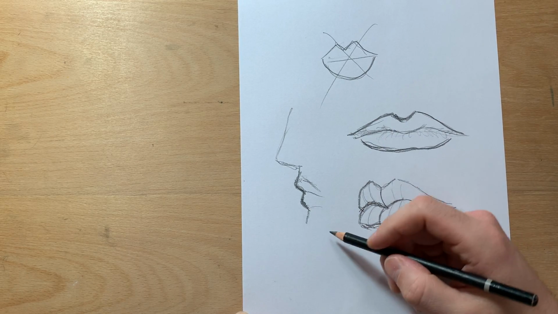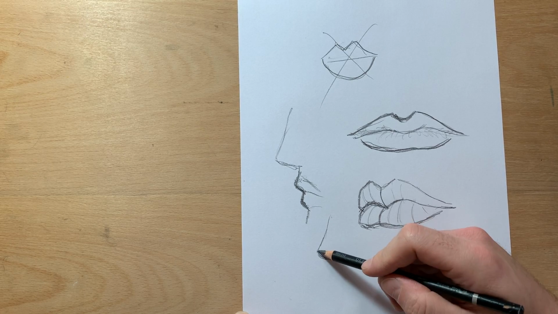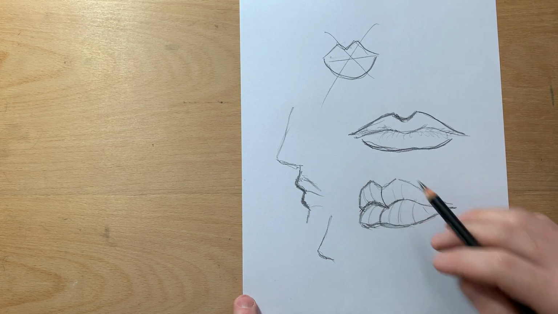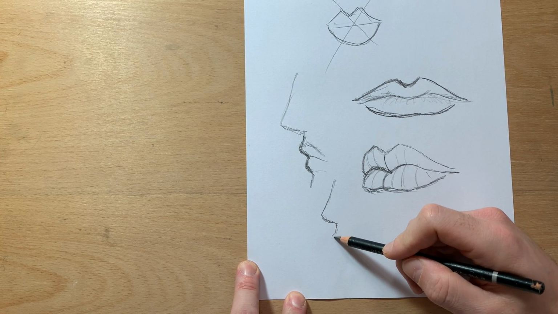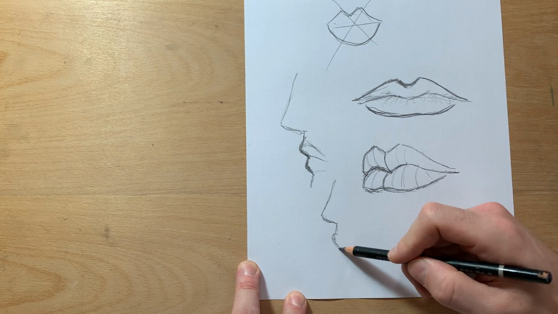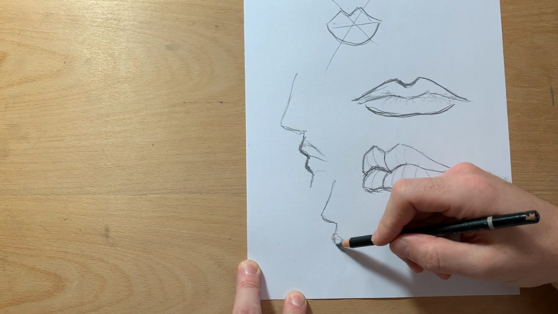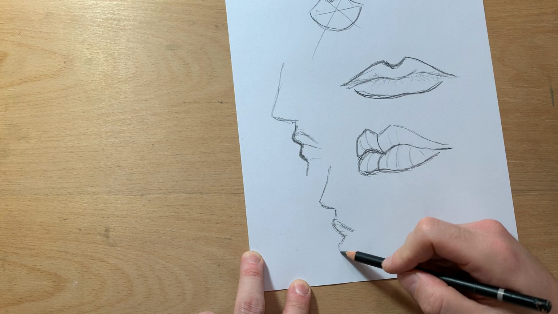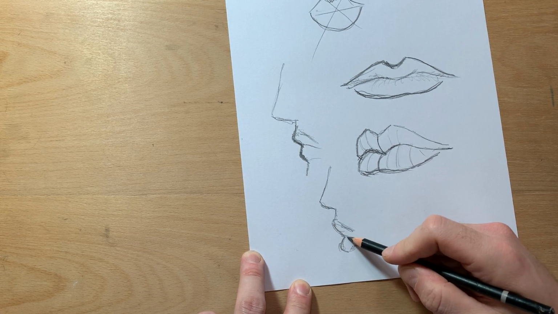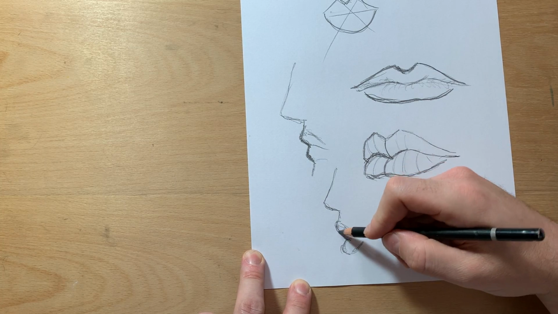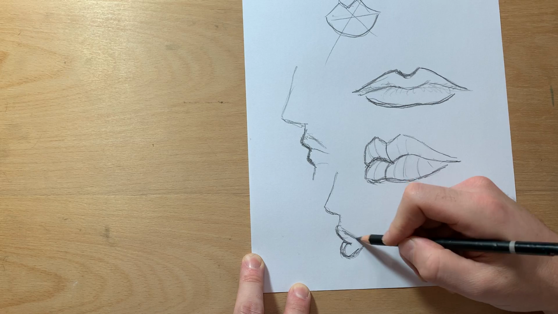And there are artists who like to really differentiate between male lips and female lips by exaggerating things, which you can do. I've seen it done for female lips, where we really accentuate that bottom lip, and we get stuff that looks like this. Now, I'm exaggerating these a little bit just so you can see.